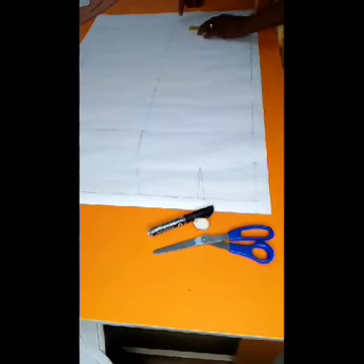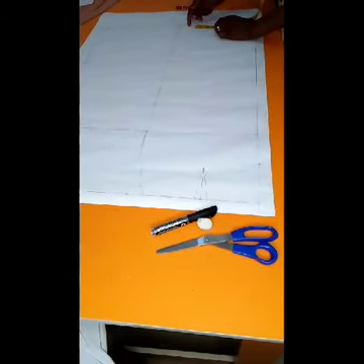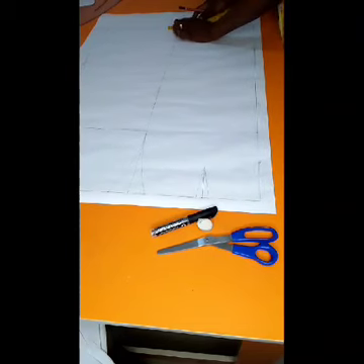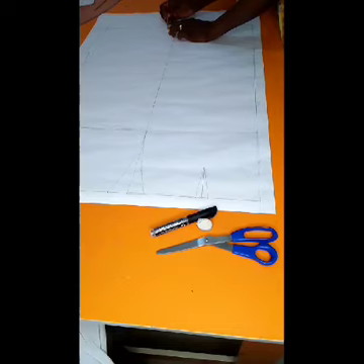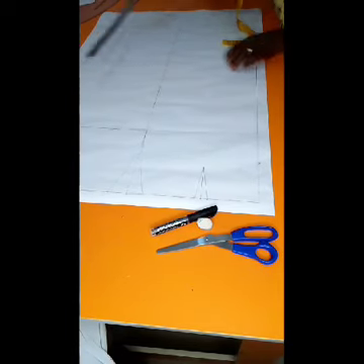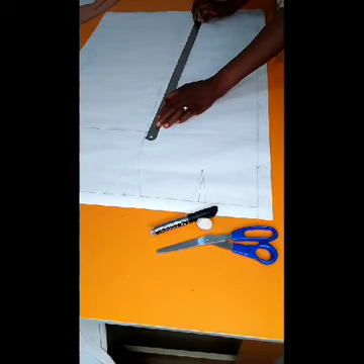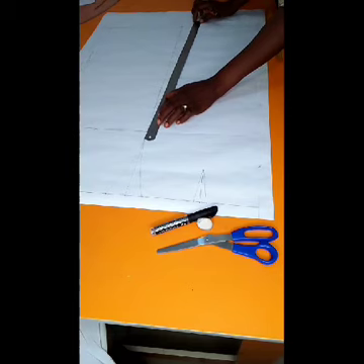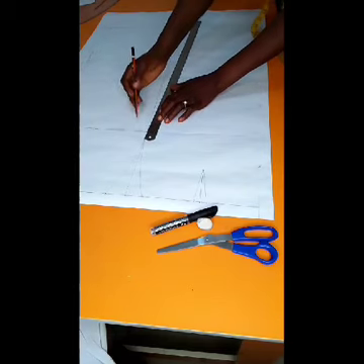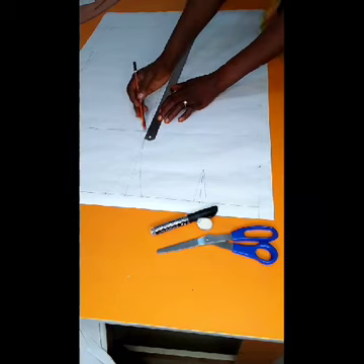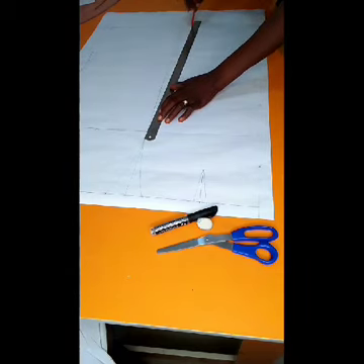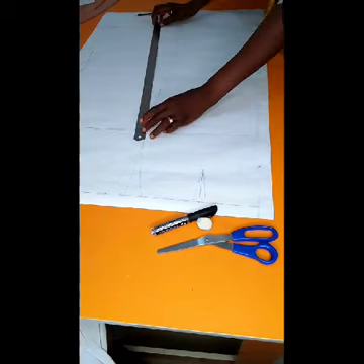And as I am inserting it at the front, I'm also inserting the same 1.5 at the back. So then I connect it with my straight ruler. And I also connect the back too.